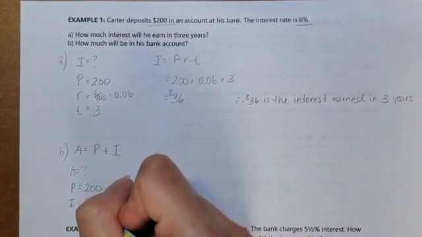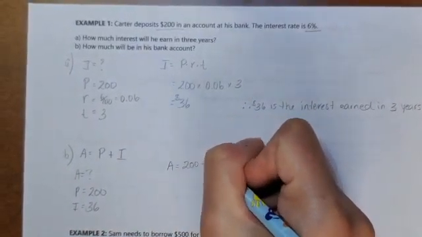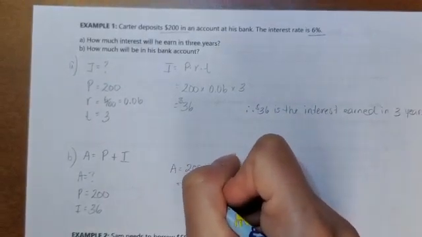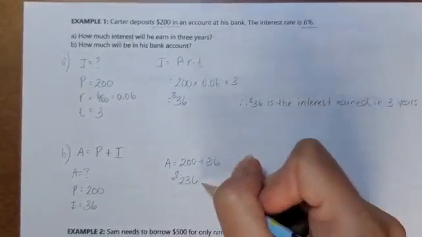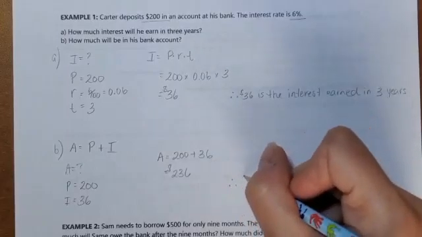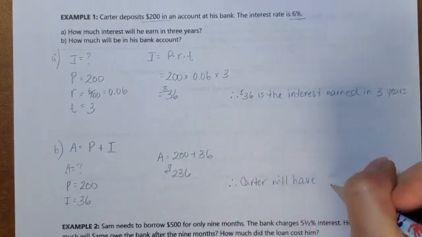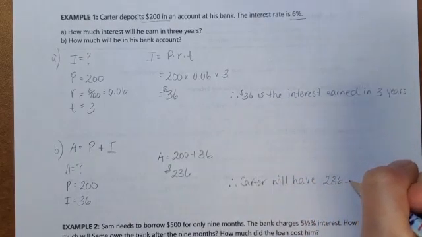Our interest we calculated is 36. So A equals 200 plus 36 for a total of $236. Therefore, Carter will have $236.